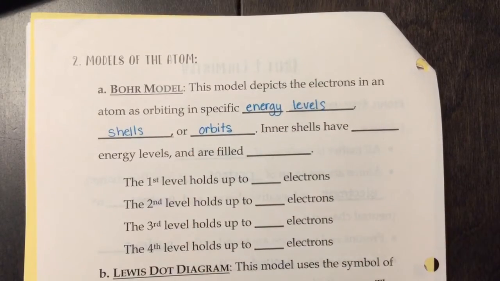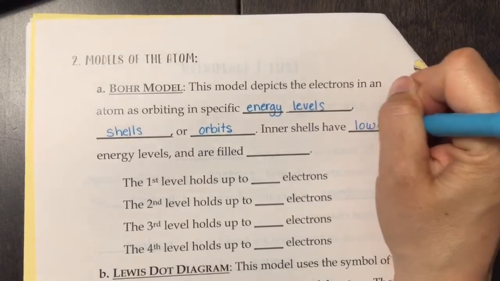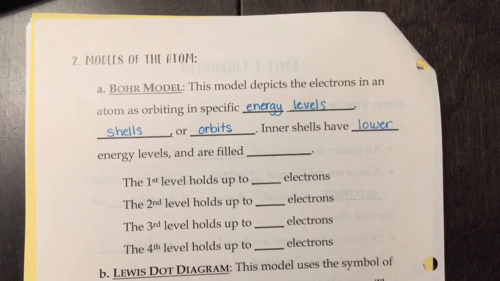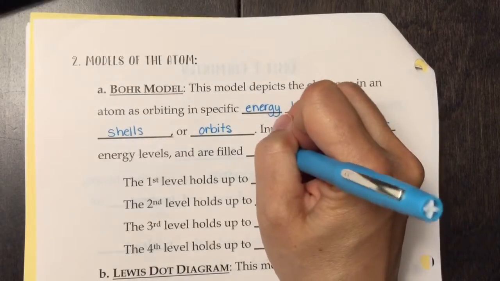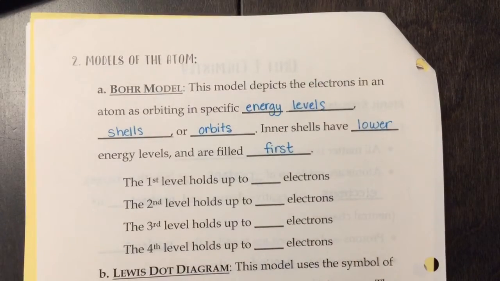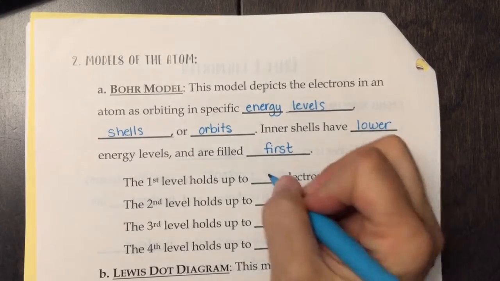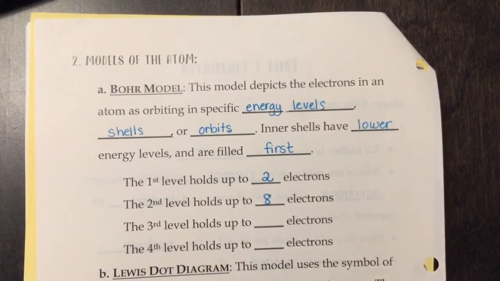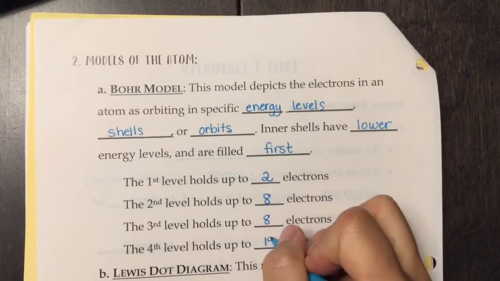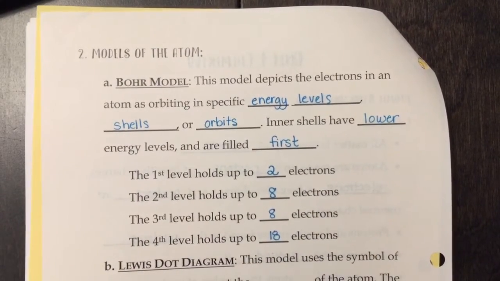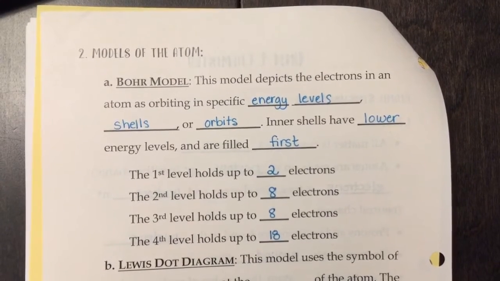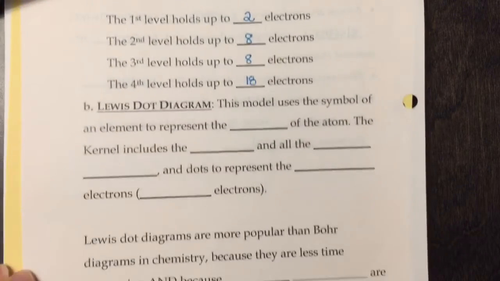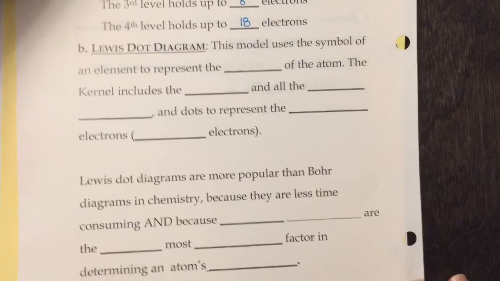The inner shells have lower energy levels, so the ones that are closest to the nucleus have the lower energy levels and are filled first. The first level holds up to 2 electrons, the second level holds up to 8 electrons, the third level holds up to 8 electrons, and the fourth level holds up to 18 electrons. So that's the Bohr model. We're going to practice some examples in just a second.